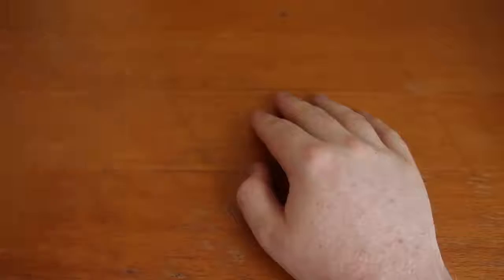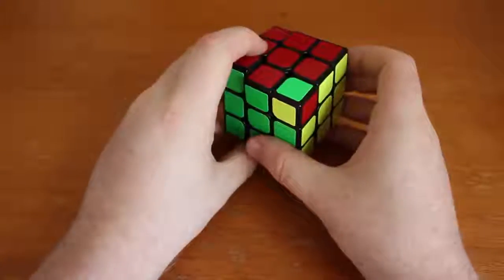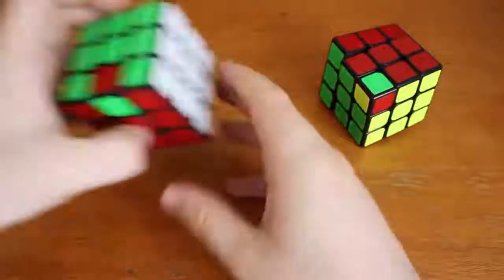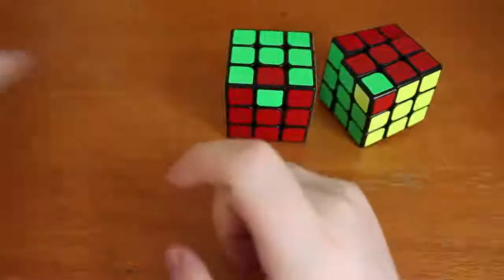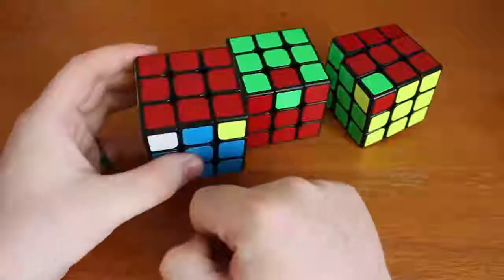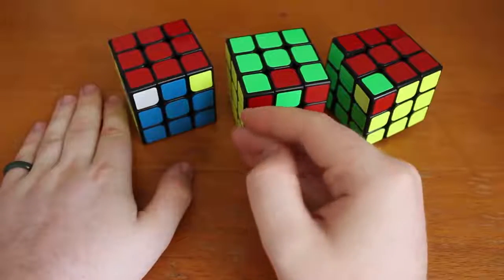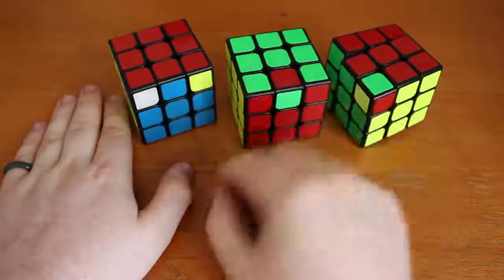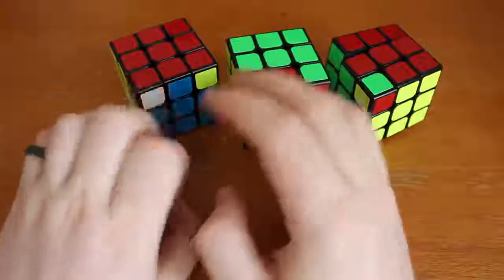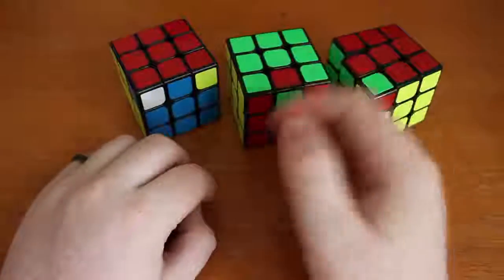So a lot of people know that you can't twist just one corner, flip just one edge, or switch just two pieces on a cube. However, normally people actually know why that is. This video will be a relatively simple explanation of why.